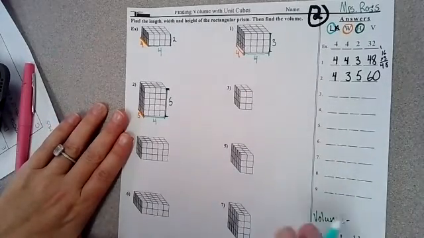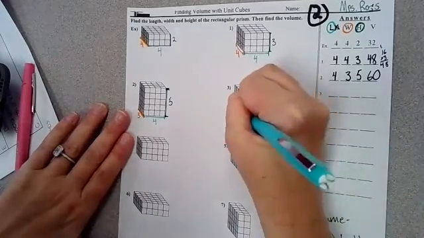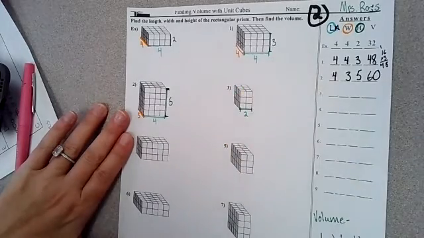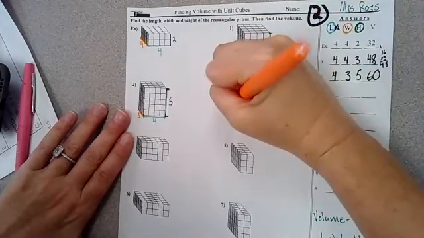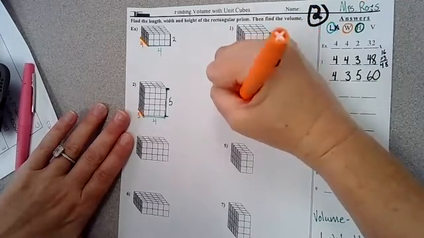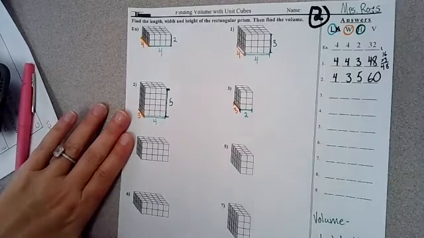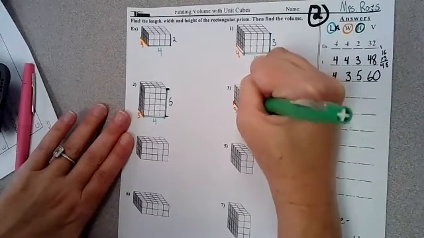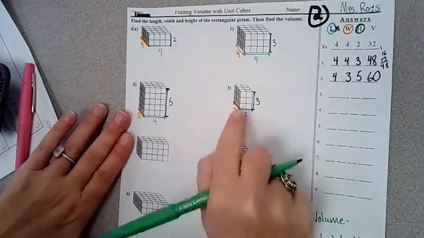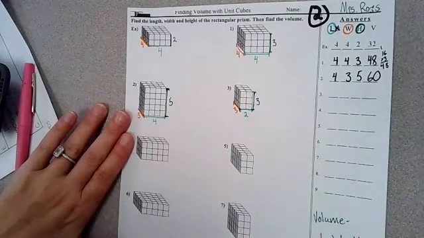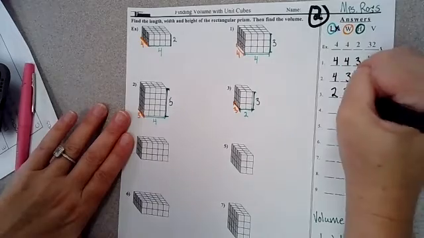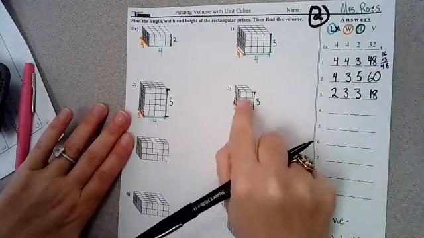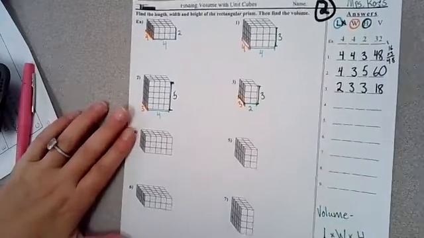Okay. For number 3, the length is here, along the bottom side, so I've got 2 units for that length. The width is from here to here. 1, 2, 3. That's 3 units. And then how tall is it? It's from here to here. It is 1, 2, 3, 3 units tall. So I've got 2 times 3 times 3. 2 times 3 is 6, times 3 again is 18. There are 18 cubic units in this, okay?